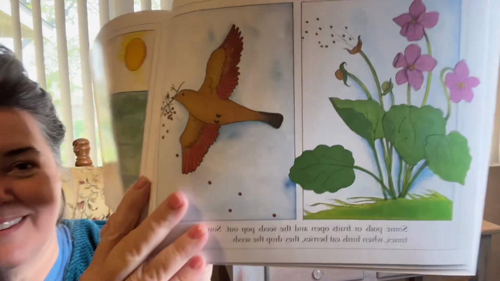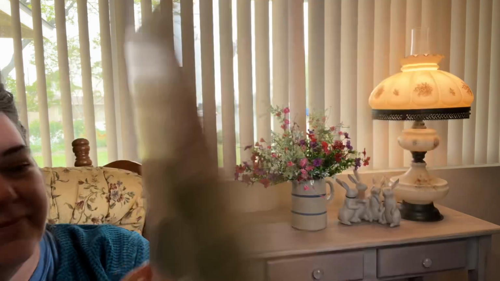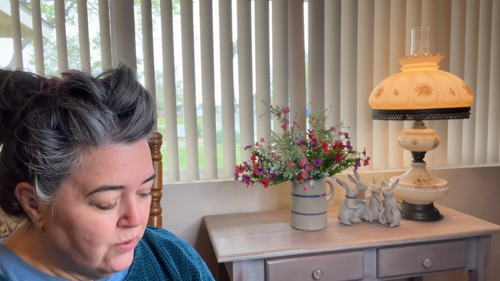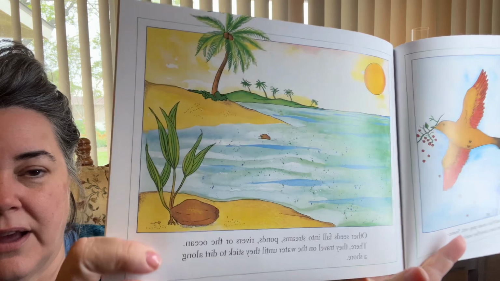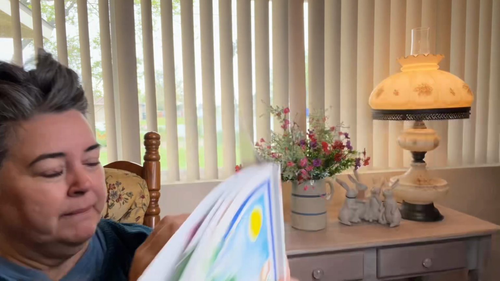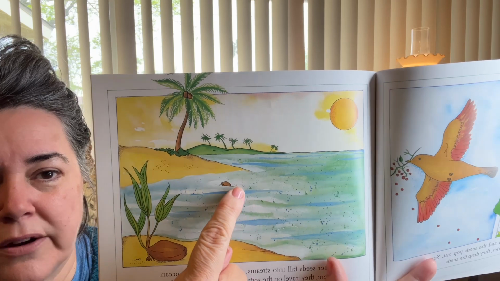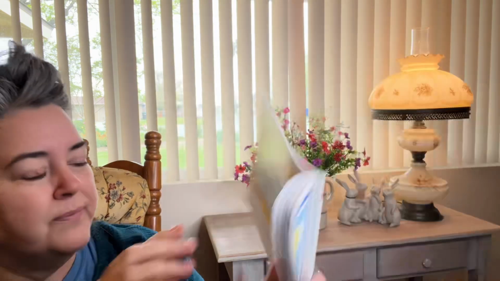Sometimes when birds eat berries, they drop the seeds to the ground. Other seeds fall into streams, ponds, rivers, or oceans. There they travel on the water until they stick to dirt along a shore. I didn't know that. I just never thought of that. That's interesting. Oh, look at that. From palm tree into the water, sticks to the ground. Look at that. Huh. I don't live where that happens, so that's interesting to me.